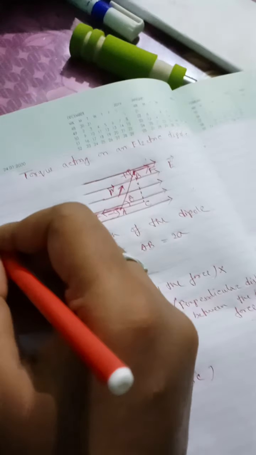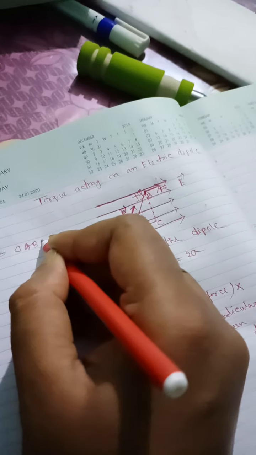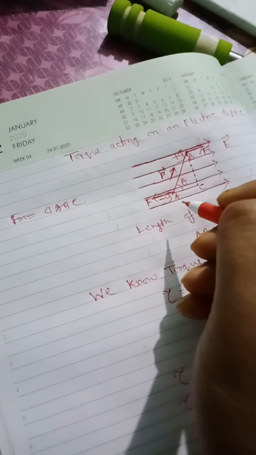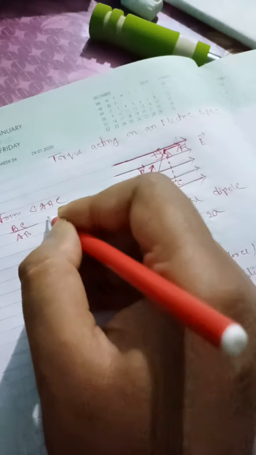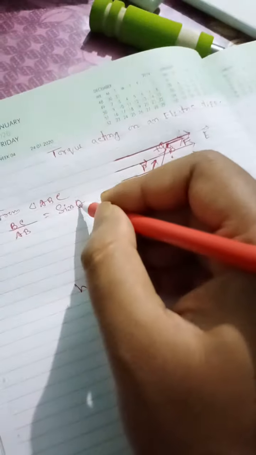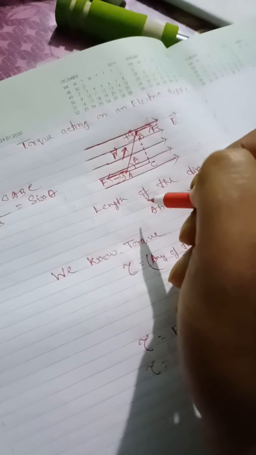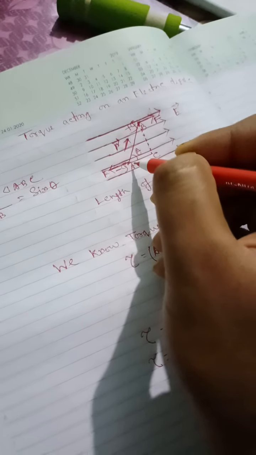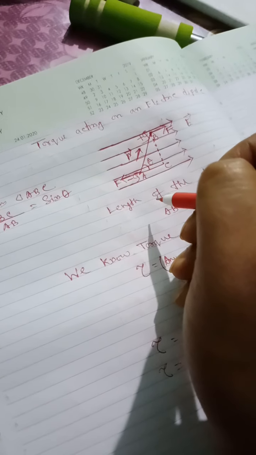Now from this diagram, if you see triangle ABC, we can write BC by AB is equal to sine theta. What is theta? Theta is the angle between the dipole and the electric field. When the dipole is placed in that electric field, the dipole makes an angle theta with the electric field.